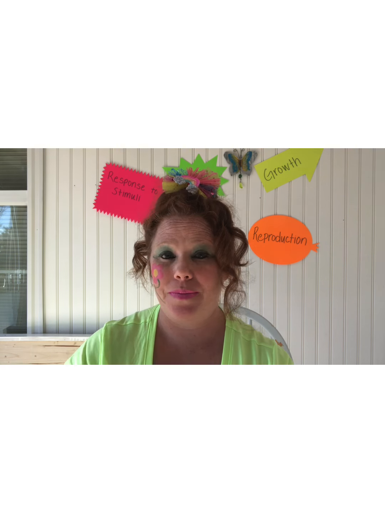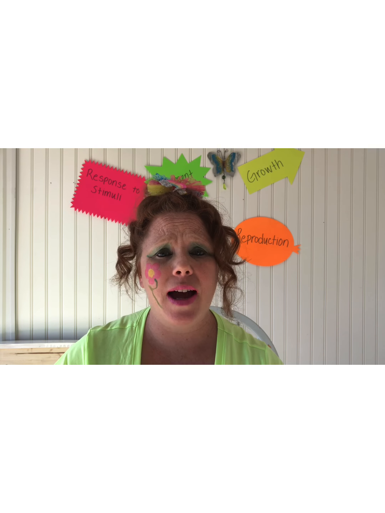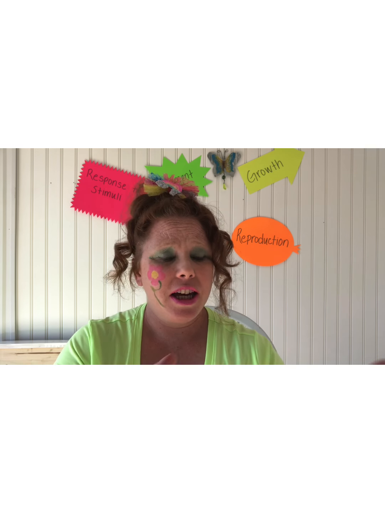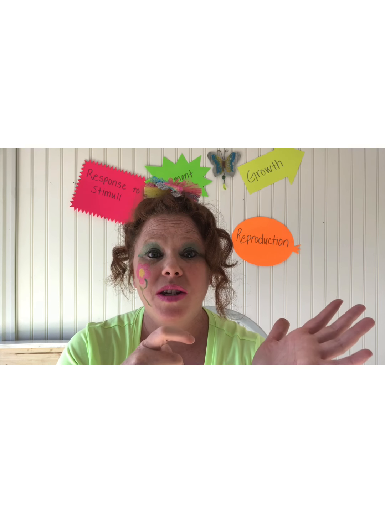Living things have response to stimuli. Having a response to stimuli means that if you touch something or if something sharp touches you, you're going to react and you're going to pull away. That is a reaction to stimuli. If you see a butterfly on the ground and you try to touch it, it's going to fly away. That is a response to stimuli.